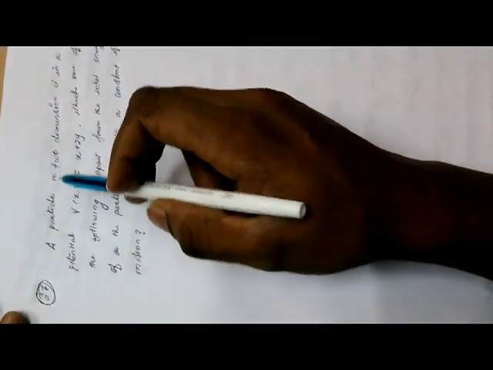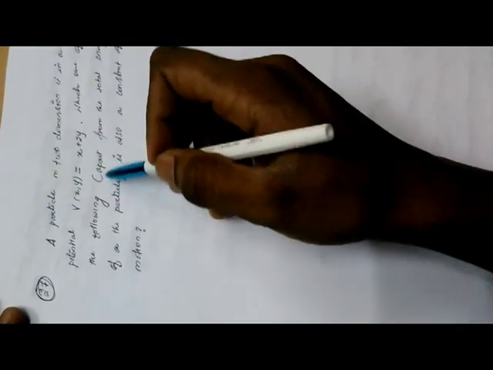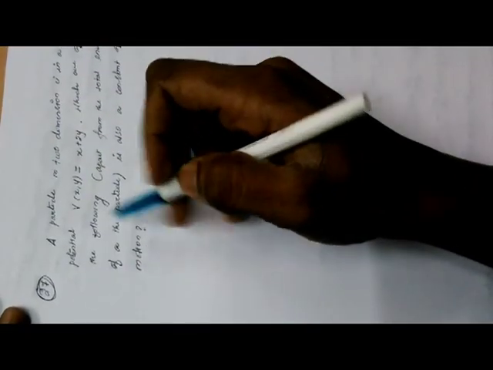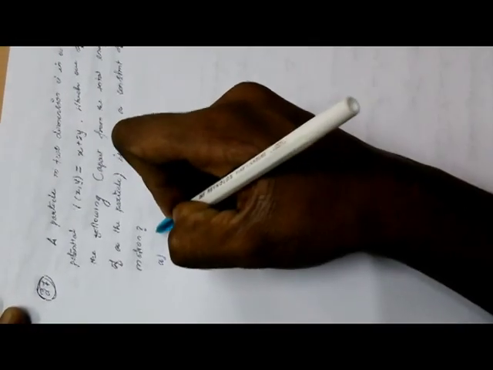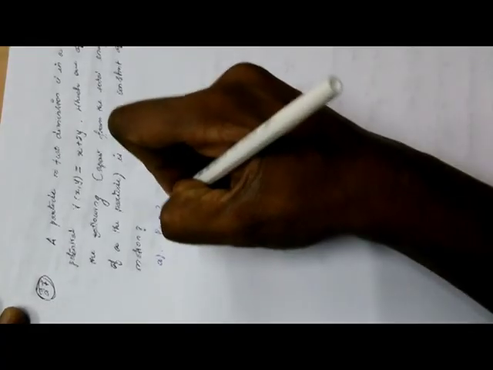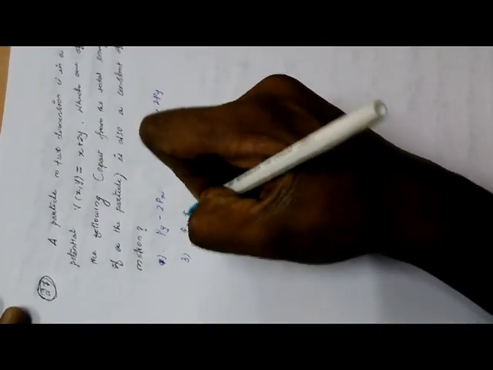So a particle in two dimensions is in a potential. They are given. Which one of the following is also a constant of motion? They are given four options. The first option: py minus 2px. The second option: px minus 2py. The third option: px plus 2py. The fourth option: py plus 2px.